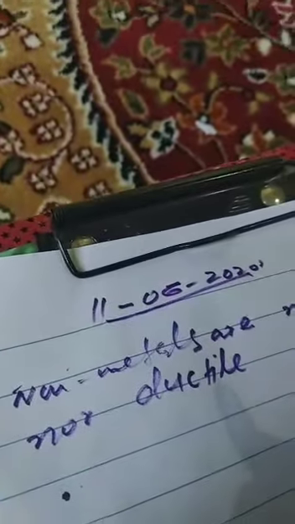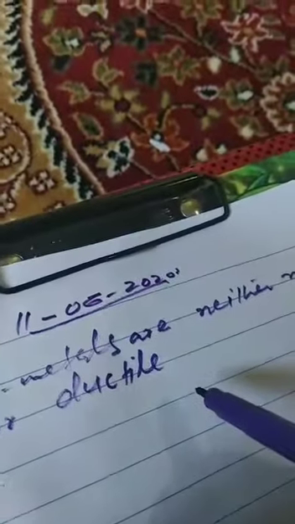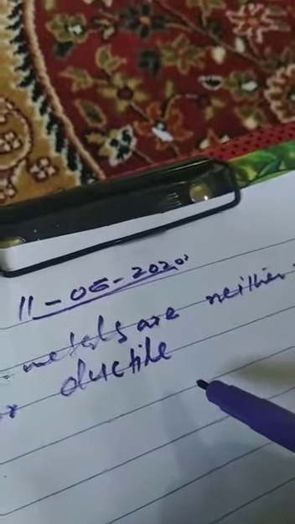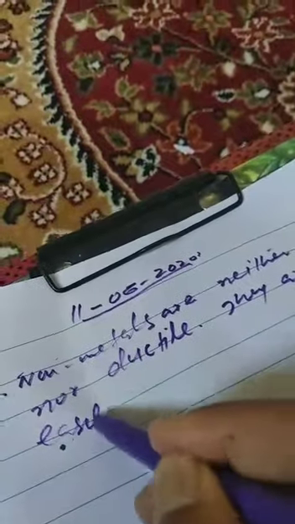We saw in case of metals that metals are malleable as well as ductile, but non-metals are neither malleable nor ductile. This means they can neither be beaten into sheets nor drawn into wires. In fact, they are brittle. It means they break easily.